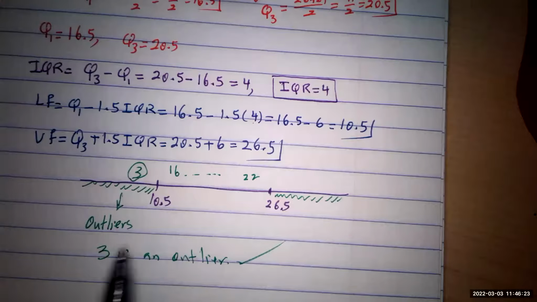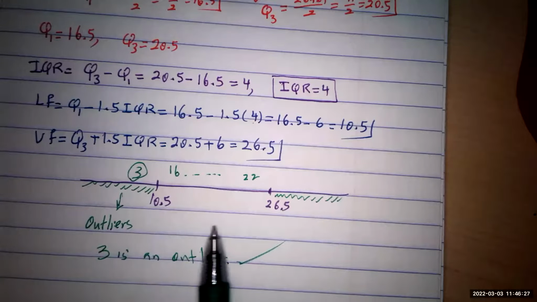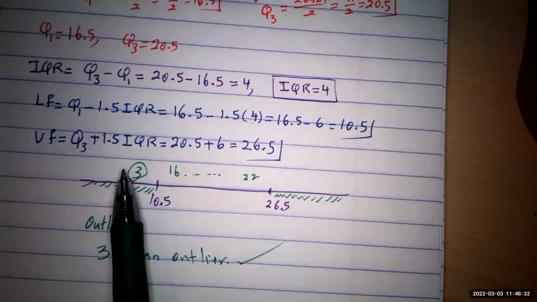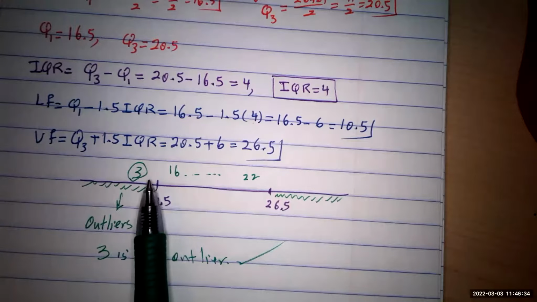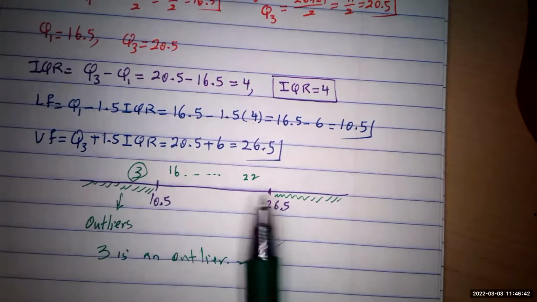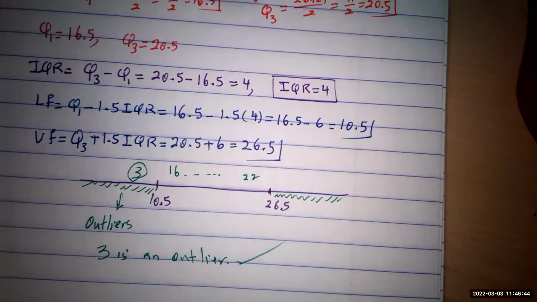So you just identify the possible range. The possible range starts from 10.5 to 26.5. But your number starts from 3. You see, you have the 3, 16, the next number 17, etc. But the 3 is going to be the leftover outside this region. So 3 is going to be an outlier. Anything else is inside. So this means 3 is an outlier, and your data set would have an outlier. Any question?